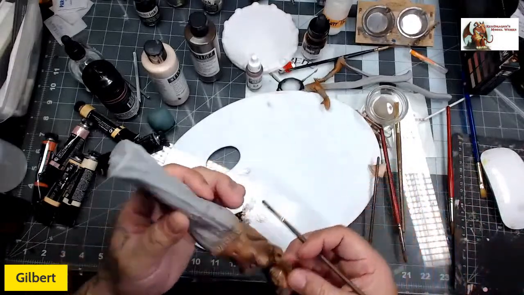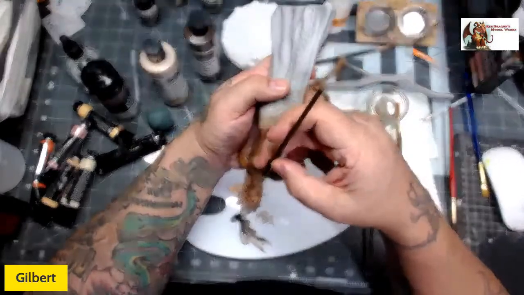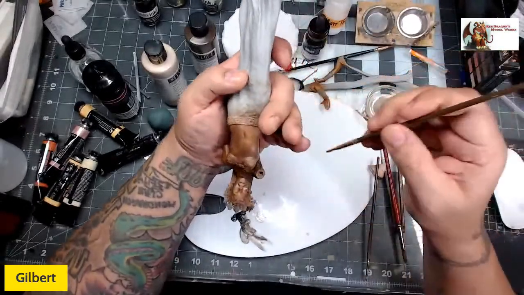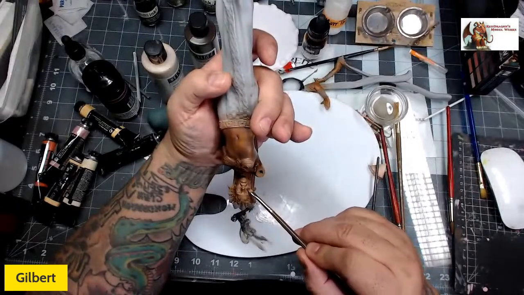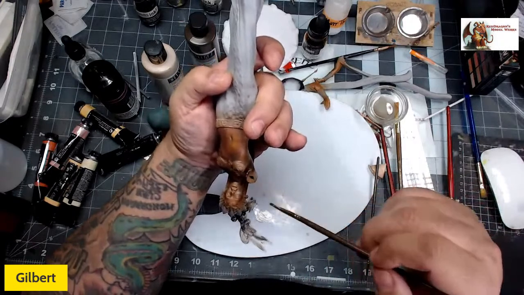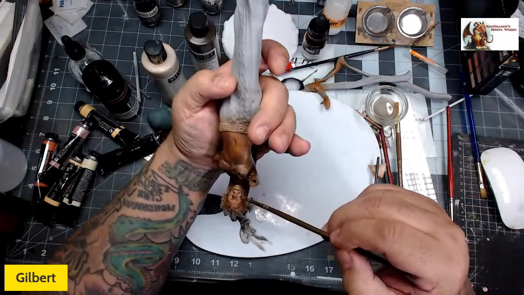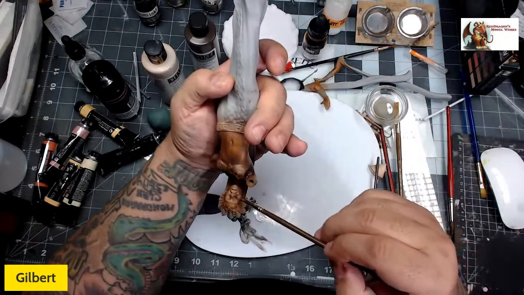So I got to turn her upside down, so that way I can see that side. And just start coming in. Just like that.